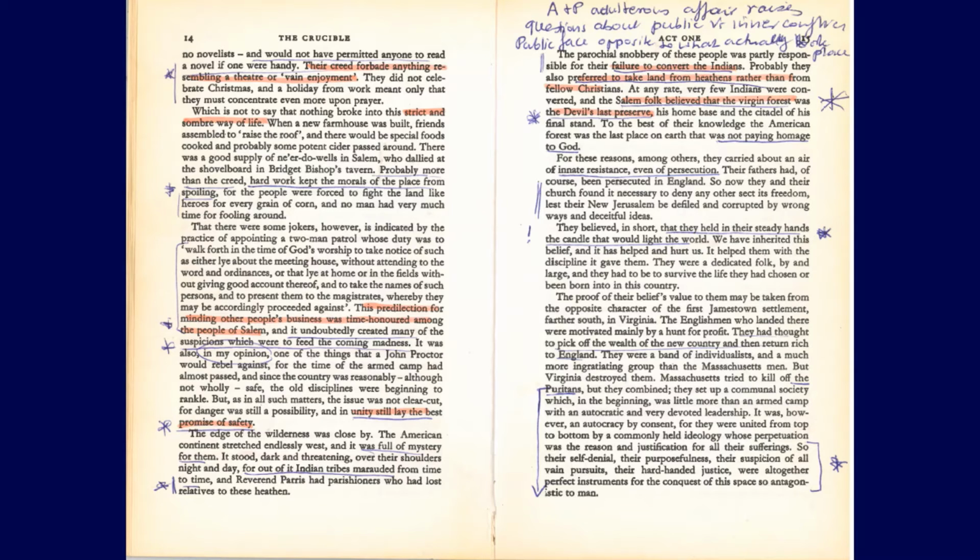Essentially what this means is that other settlements didn't work because they were fueled by individualists, people who were in it for themselves, who were self-centered, who were greedy. The reason why Salem worked is because they were more selfless. And all these things added together to ensure that they actually survived.